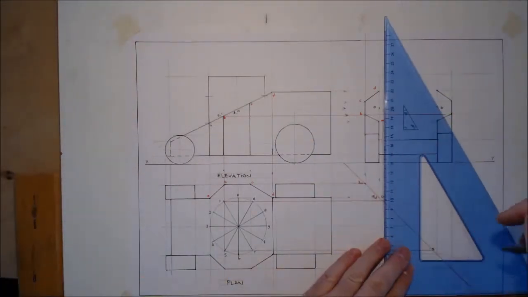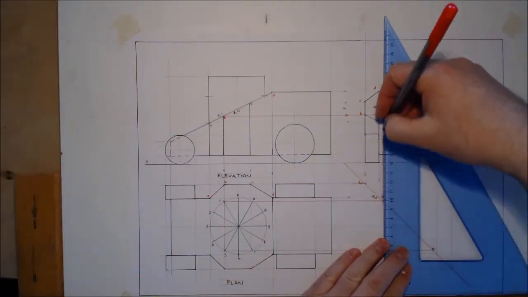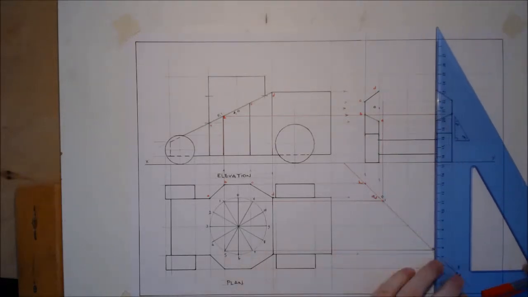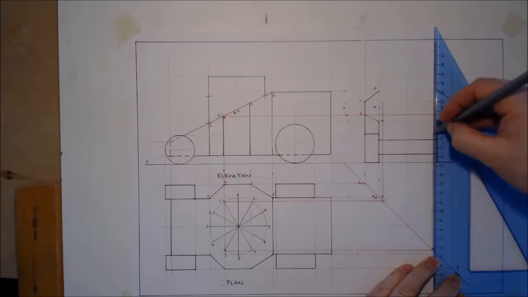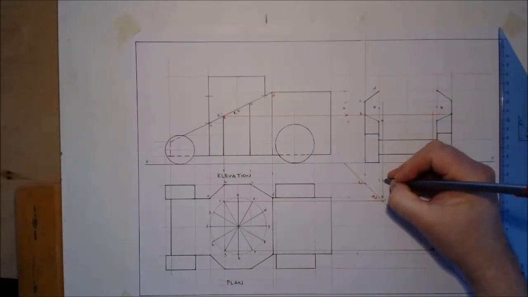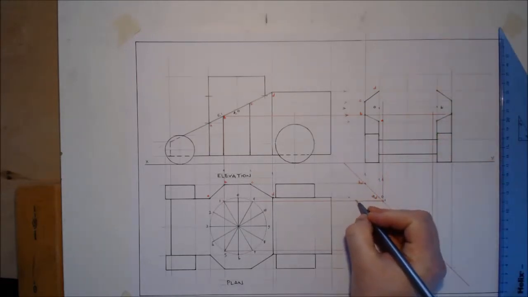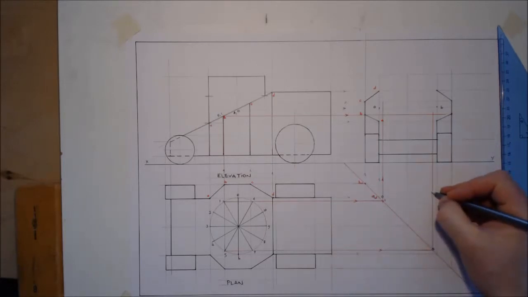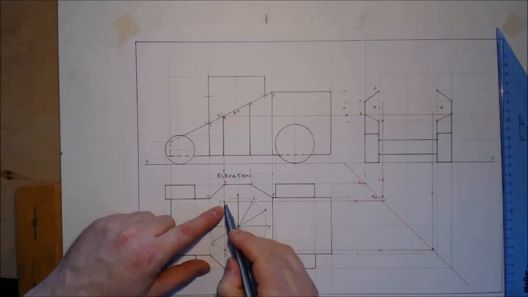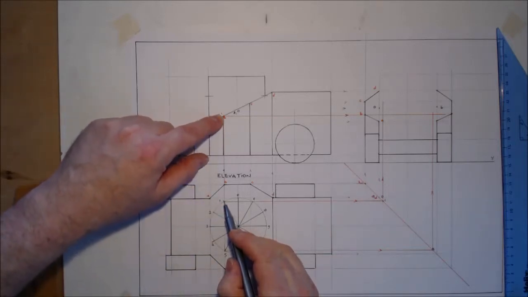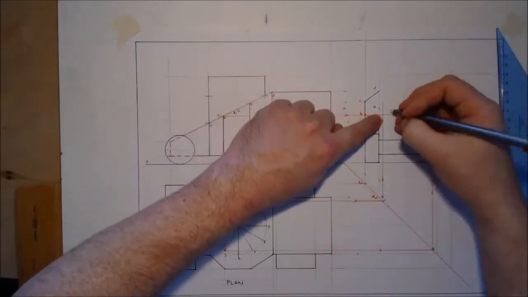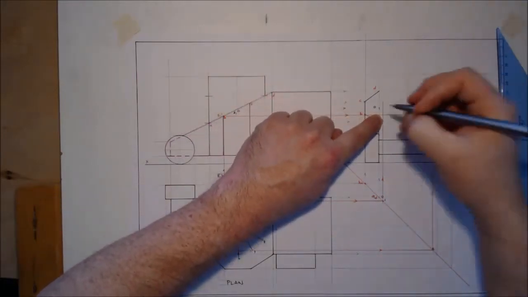And I carry with my set square that line up there, and I carry with my set square the 5 up here. Now where those 2 lines meet, so I went there, and I went there. So here's 1. 1 comes up to here, and it runs across. 1 runs across there, and the 2 of them meet at that point there. So there's 1.